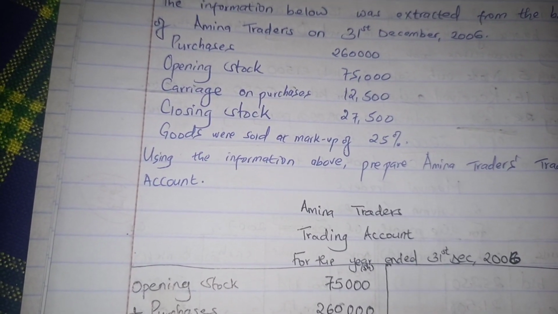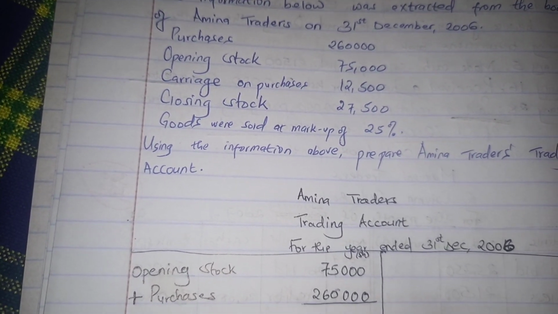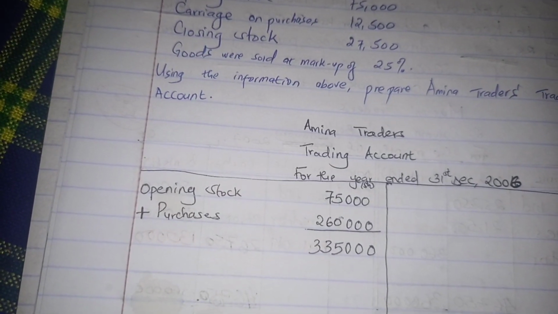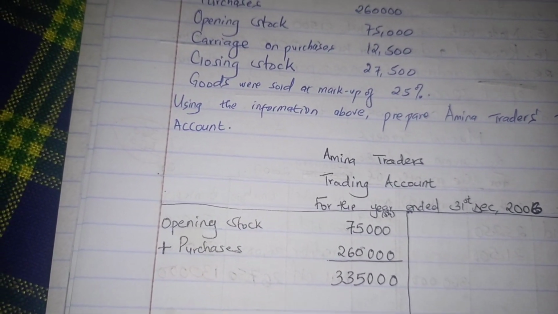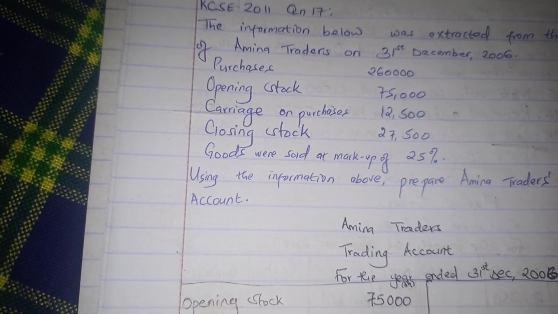So that we have 335,000. Those are goods that are available for sale.